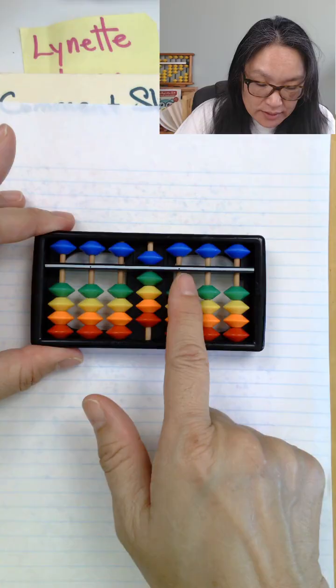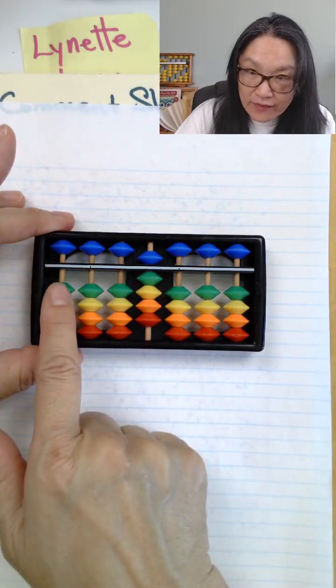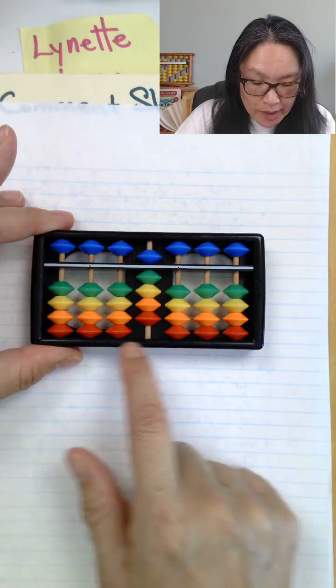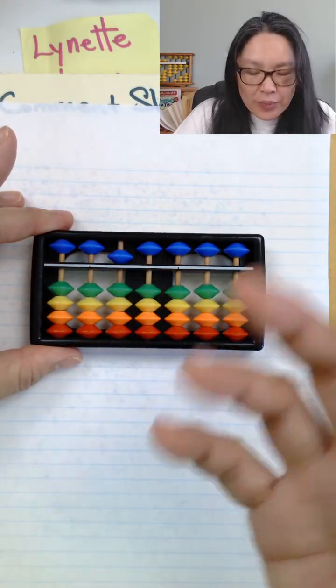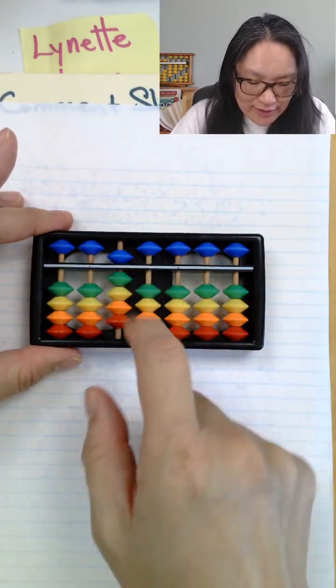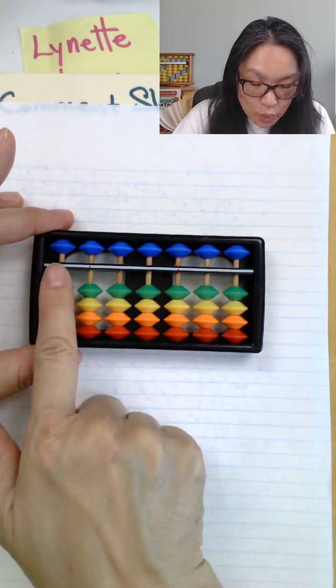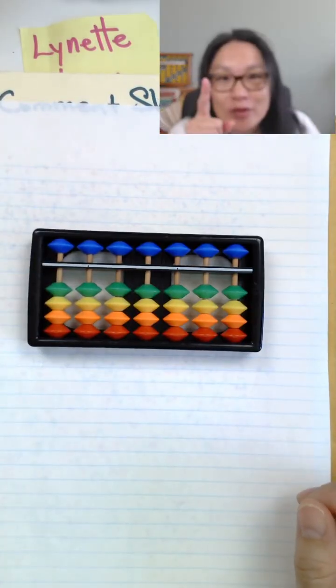So we have our ones, we have our tens, we have our hundreds, we have our thousands, and then we have our 10,000s. On this abacus, I don't have very many columns, so I have to be careful with the questions that I'm using. Okay, so that's the basics of understanding how to read the abacus. When you read the abacus, which is easy to use, we're going to go into making a 10.